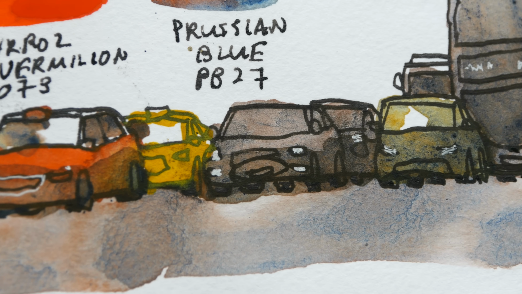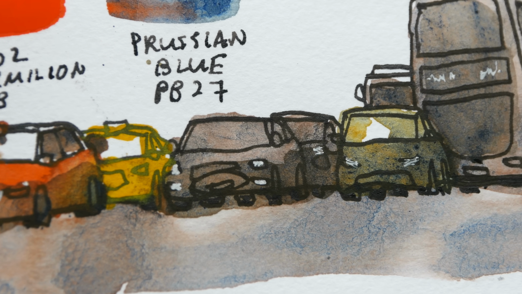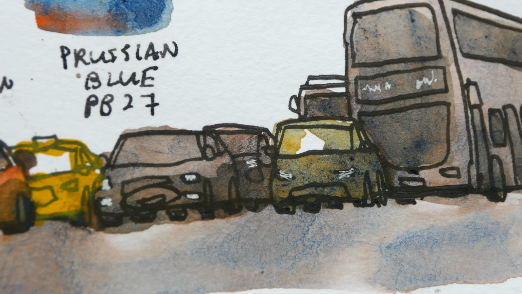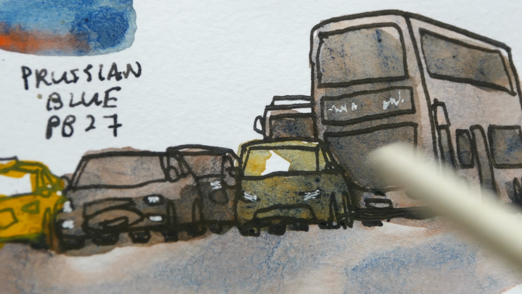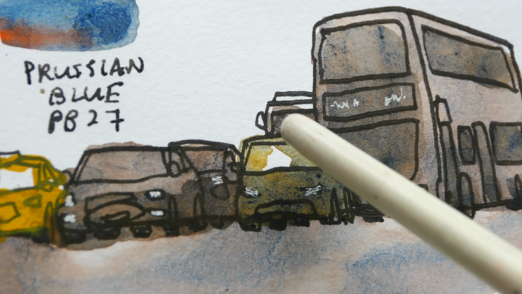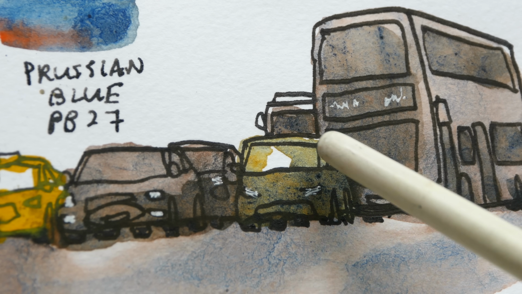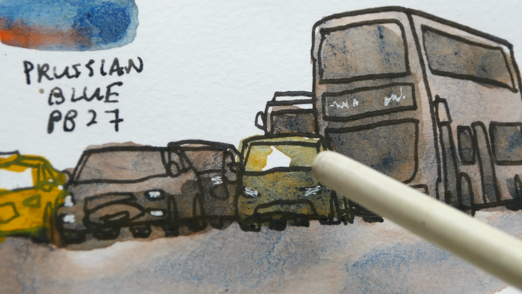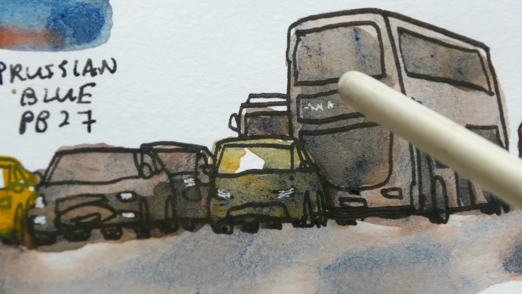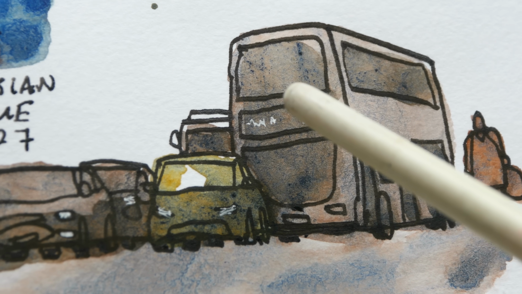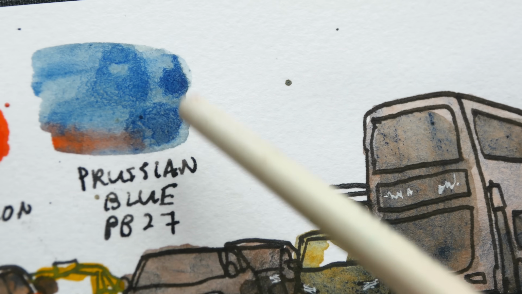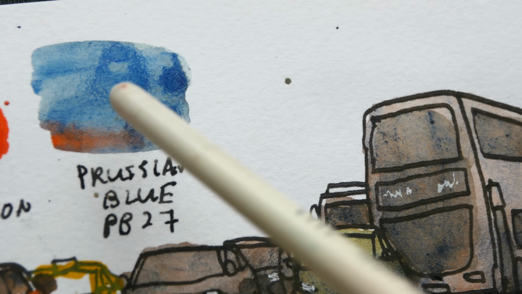If you want to use watercolor with line art, it's best to use transparent watercolors. And this car here is supposed to be turquoise, but with the colors that I have, it's impossible for me to mix a nice turquoise. Perhaps I should have just used Prussian blue on its own like this.